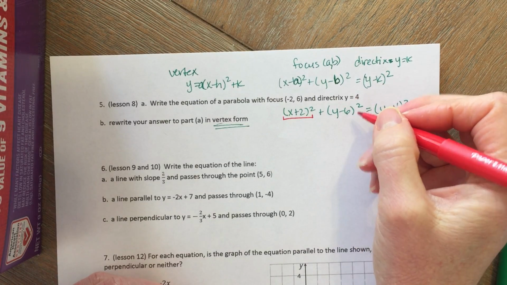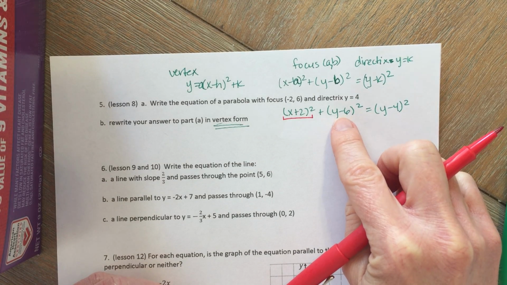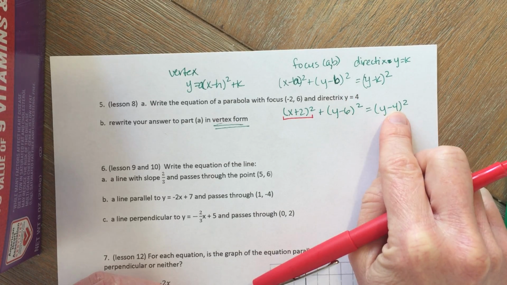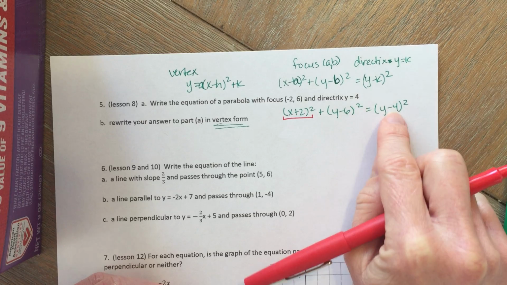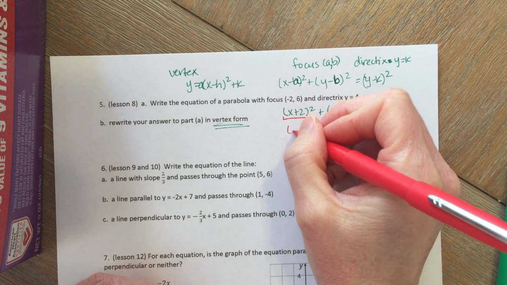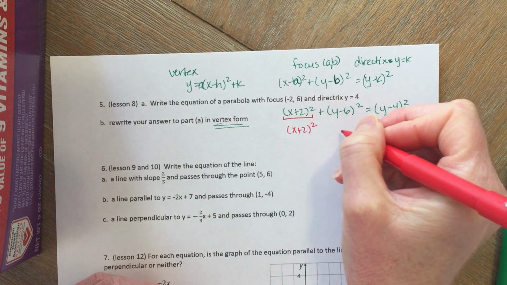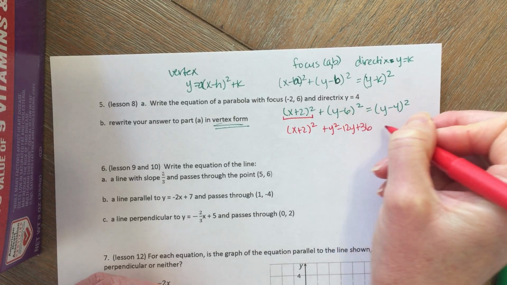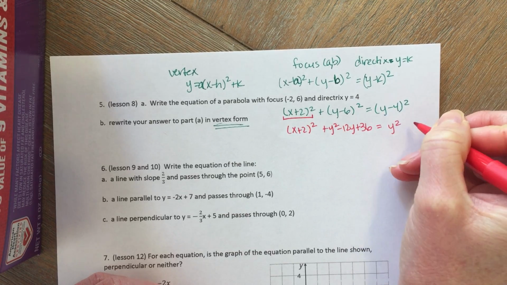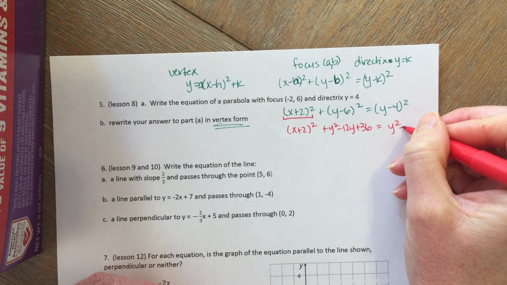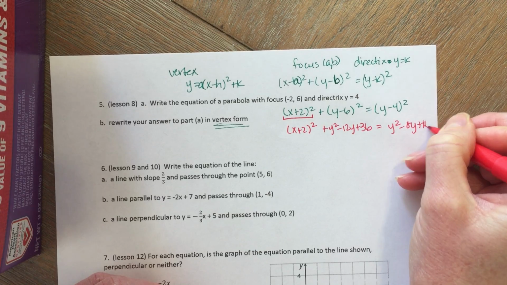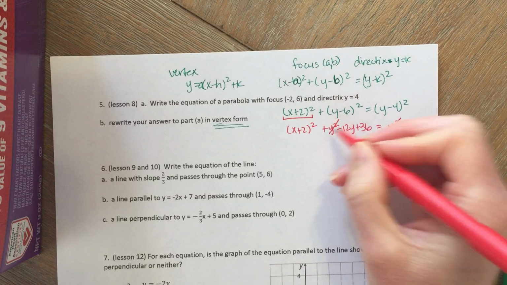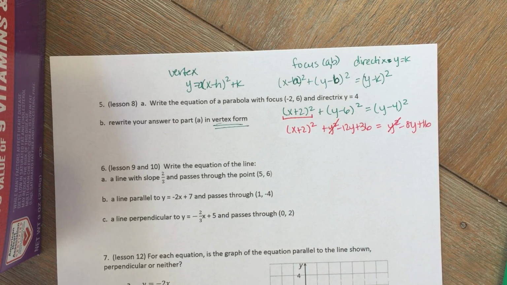So I'm now going to use my algebra skills to multiply out my two y terms. That's either box method or FOIL or however you do that. So I have x plus 2 squared plus y squared minus 12y plus 36 equals y squared minus 8y plus 16. So when you do this, conveniently my squared terms always cancel. And I now have to solve for y.